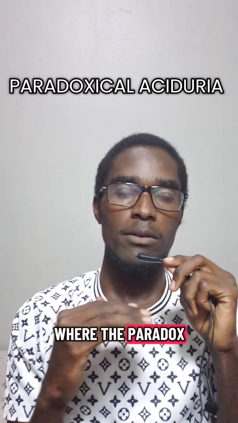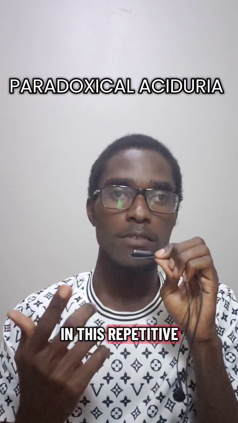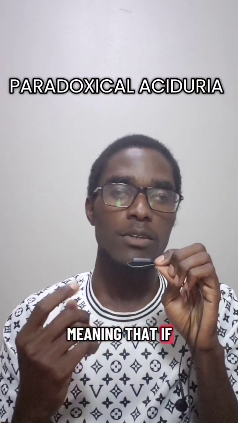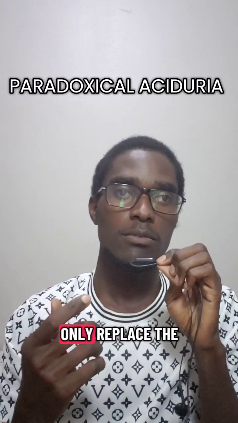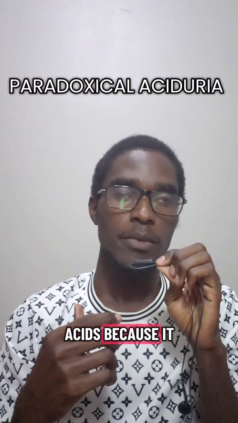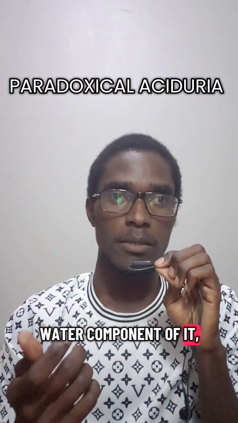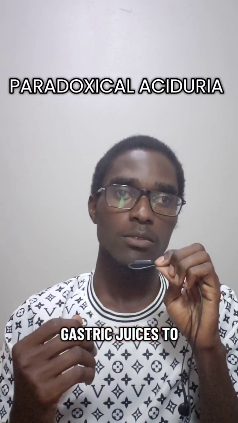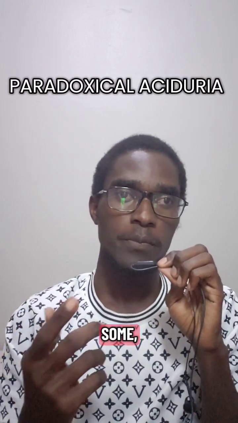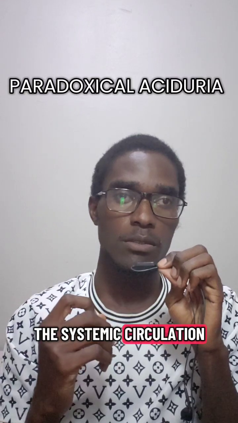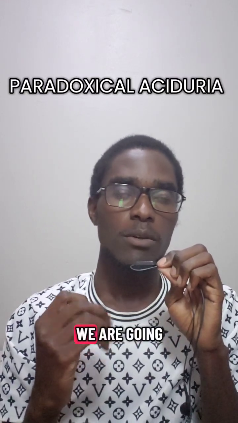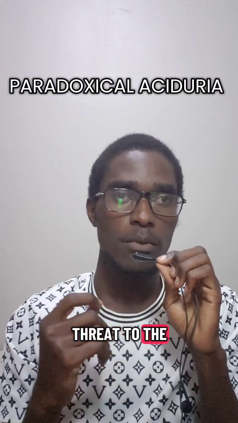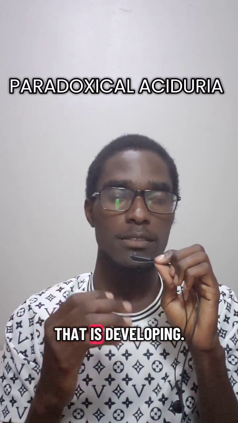But here is where the paradox comes from. In this repetitive vomiting, we also lose water, meaning that if we are to replace the gastric juices, we do not only replace the acids, because it also has the water component, meaning blood will also lose some water into the gastric juices to replenish it because we've lost some. This will leave the systemic circulation in hypovolemia. We are going to have less water in the systemic circulation. This is a threat to the body even more than the alkalinity that is developing.